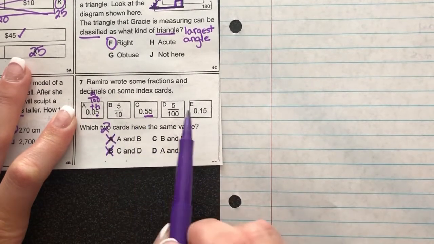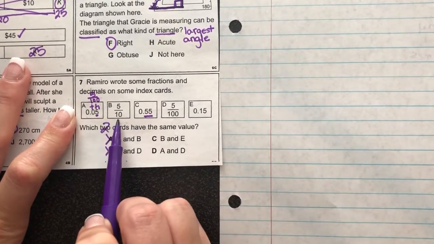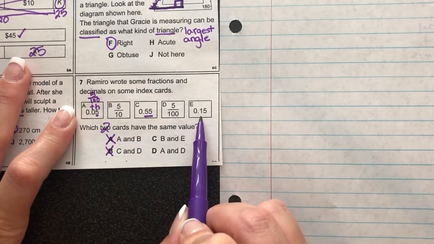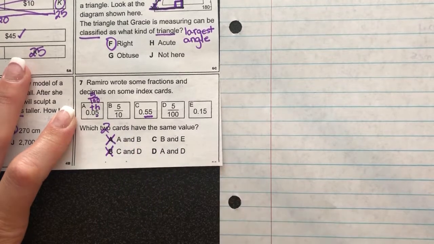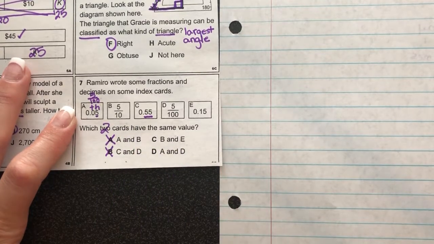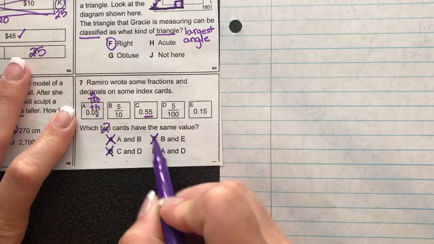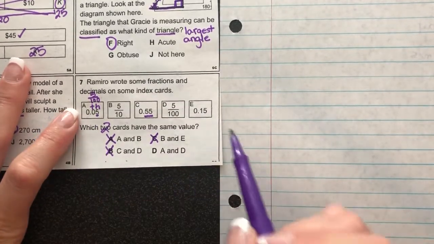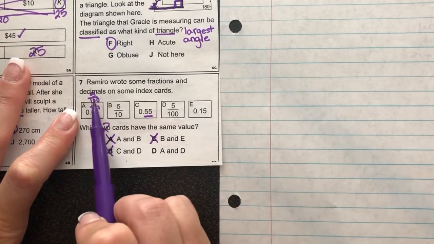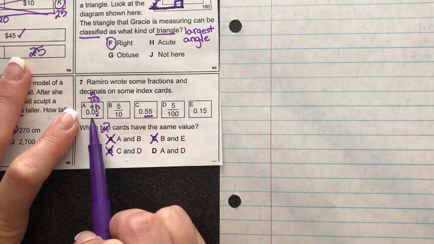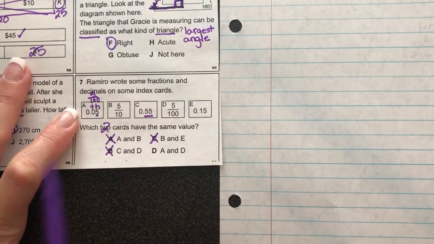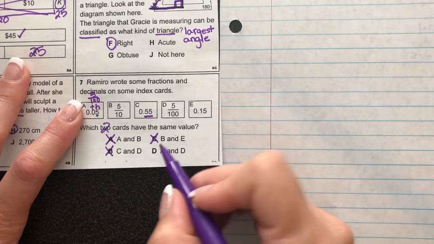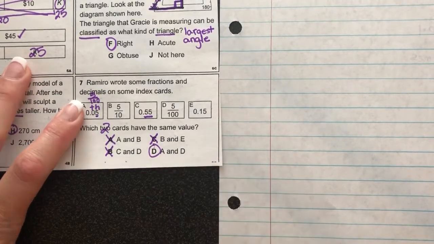Answer choice C: card B and card E. Card B shows 5/10. Card E shows 15/100. When you hear me say that, you can tell that those two amounts are not the same. So it can't be C. Now D says card A and card D. I've already written this here for you. We converted this decimal into a fraction, and you can see that fraction matches this fraction. That means that answer choice D is the correct answer.